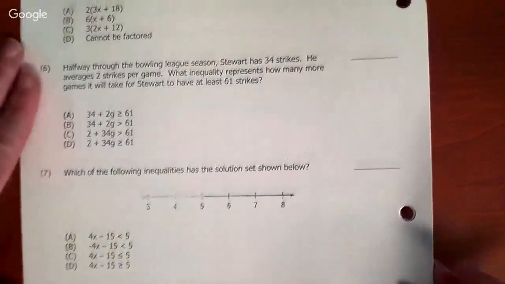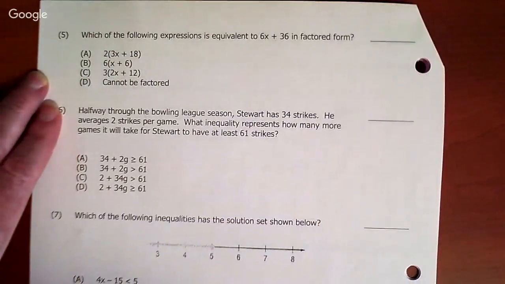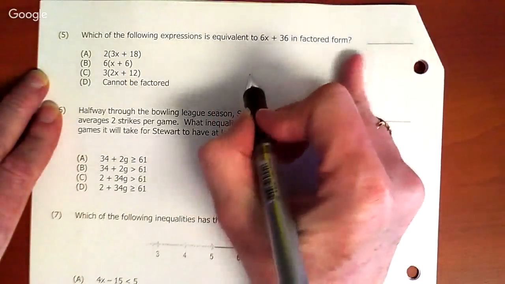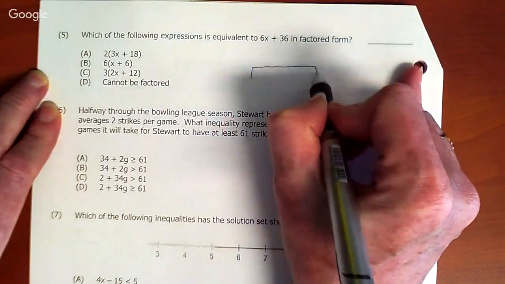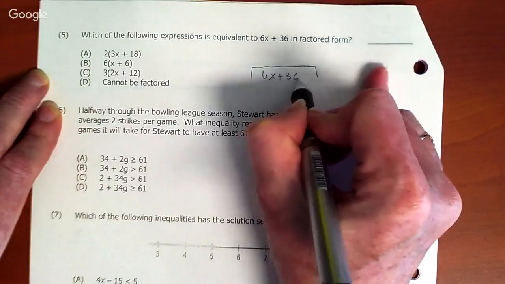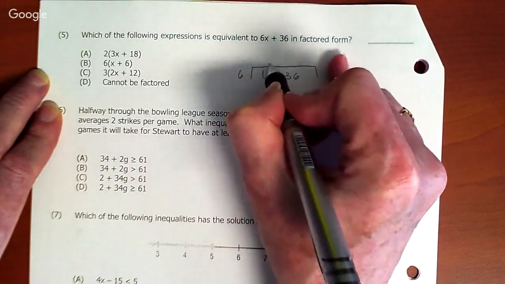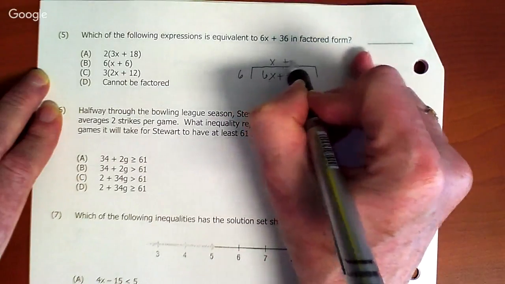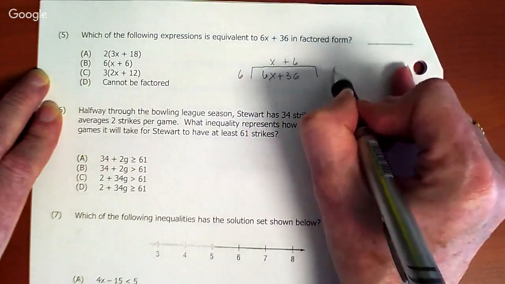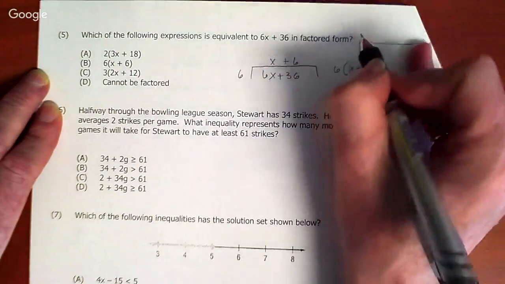Okay, our next page. And remember, the first section will be without a calculator, as it states. Number 5 is to factor this. I would use the birthday cake method. Okay, it would be 6x plus 36. Factor out the 6. So dividing that, I have x plus 6. So 6 times x plus 6, and that would be B.